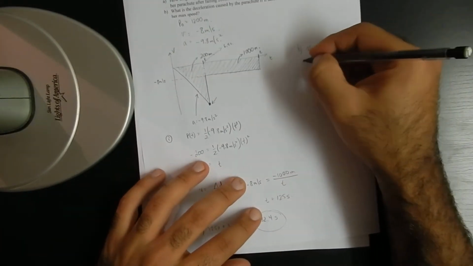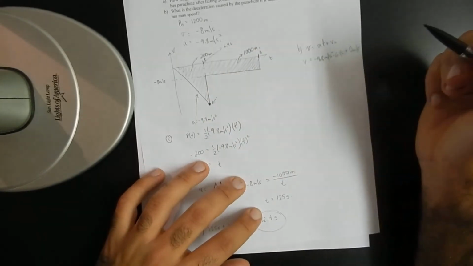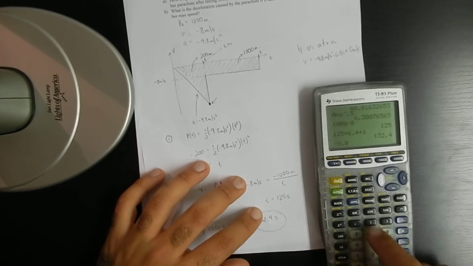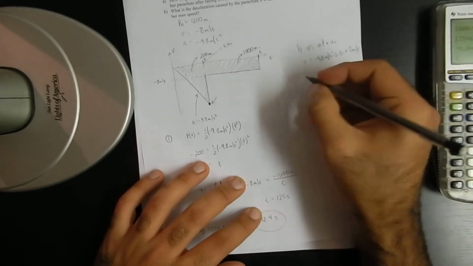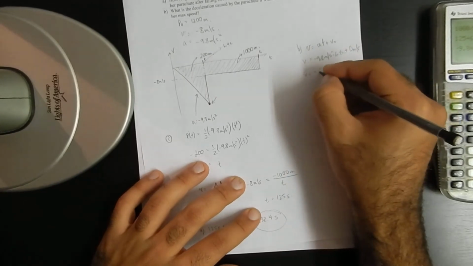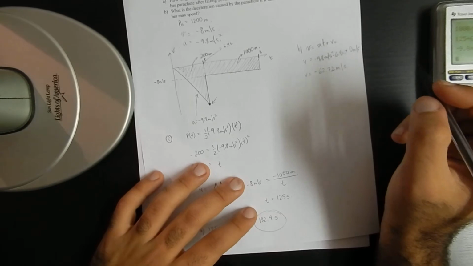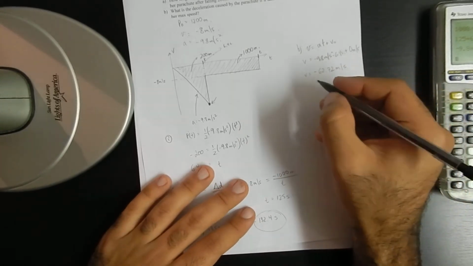And we can solve for what that v is at this point. The answer is minus 9.8 times 6.4, and v is equal to negative 62.72 meters per second.